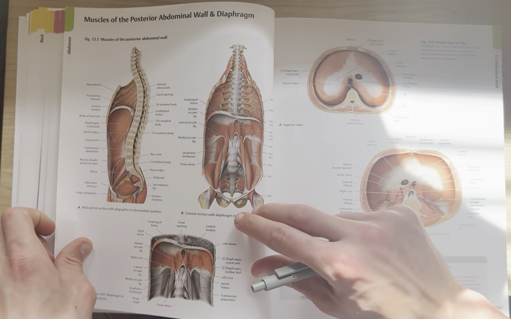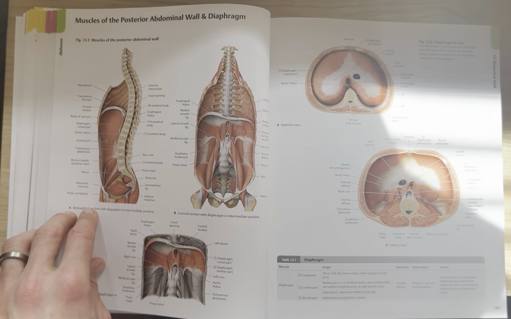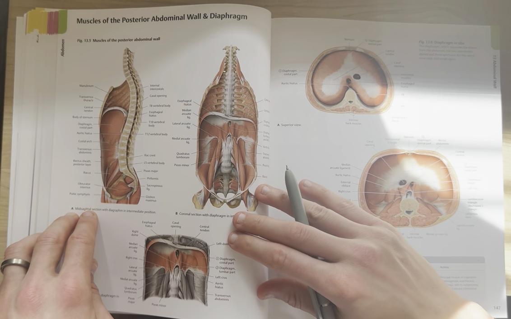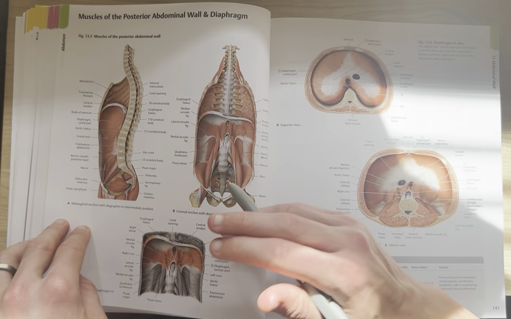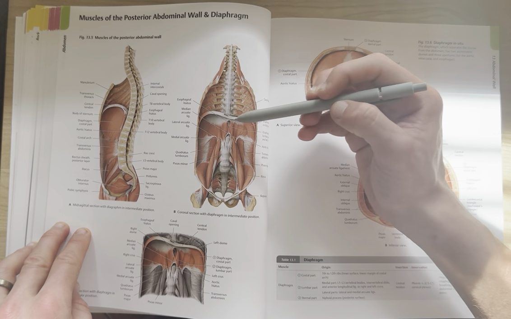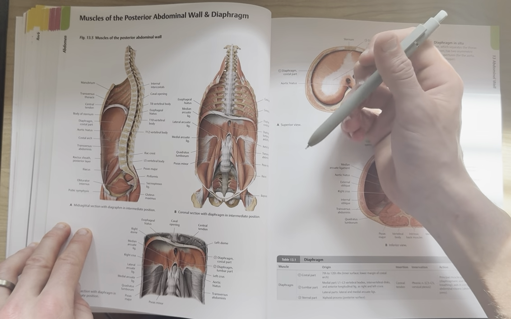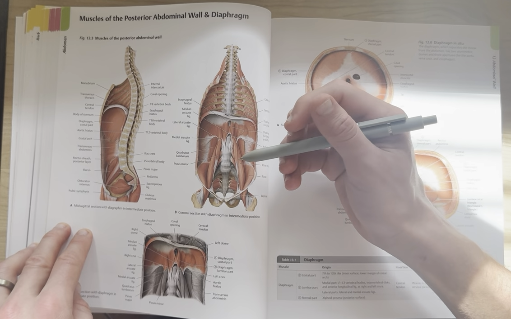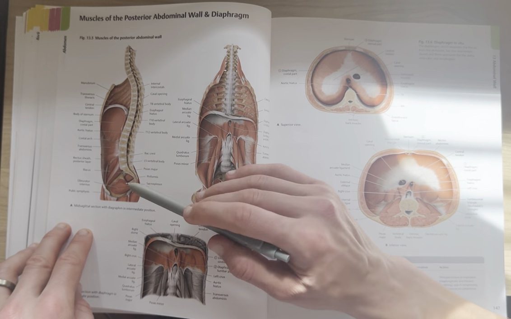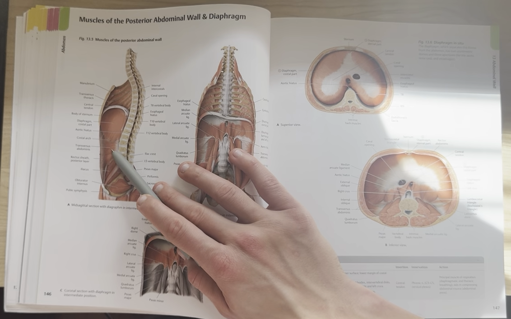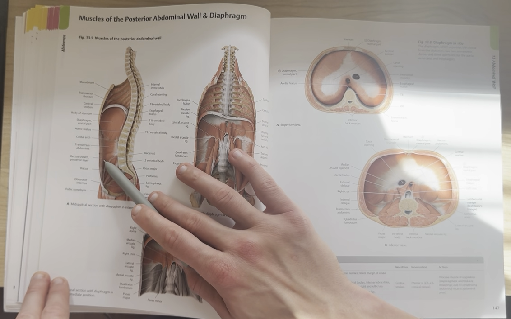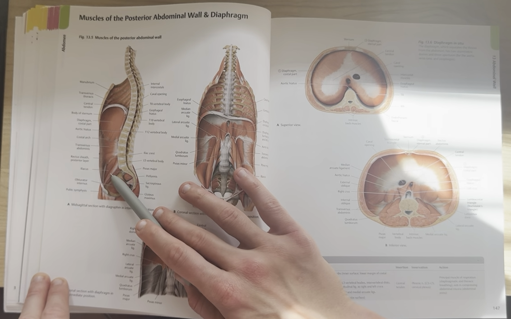And then I think the last thing we'll go through here is the muscles of the posterior abdominal wall and diaphragm. So we're basically building off of the end of the thorax. We basically went down to the level of the diaphragm, maybe a little bit lower, but we're on the inside here. So that's the transversus abdominis, which is the innermost. Rectus sheath, posterior layer, the iliacus muscle.